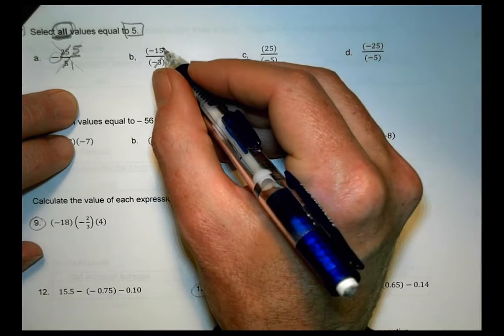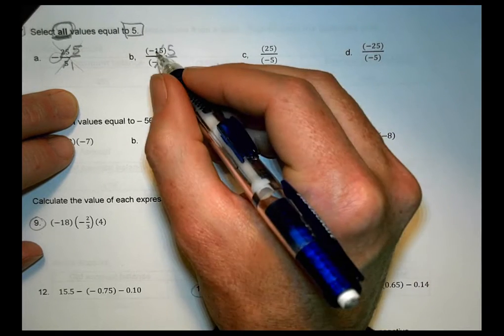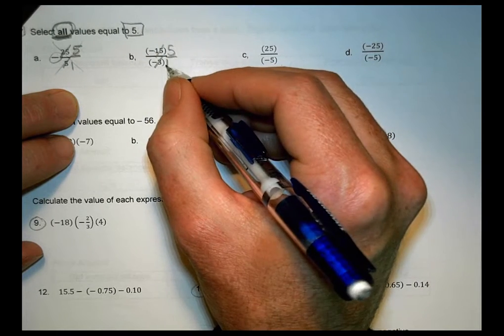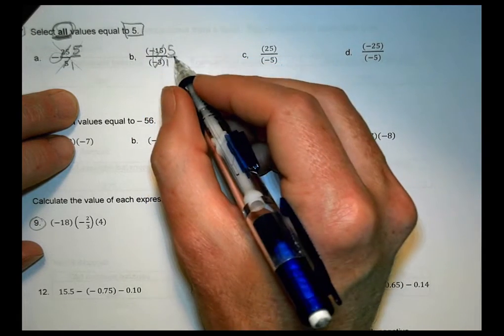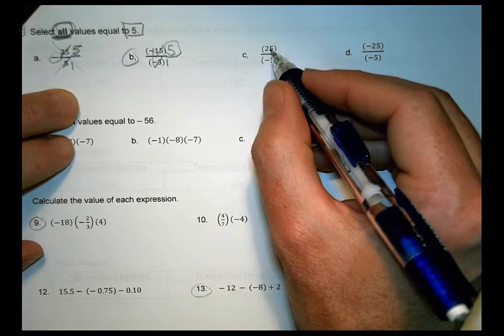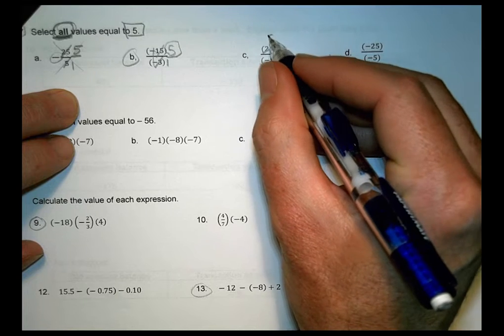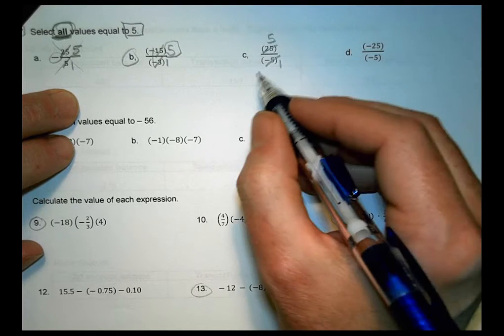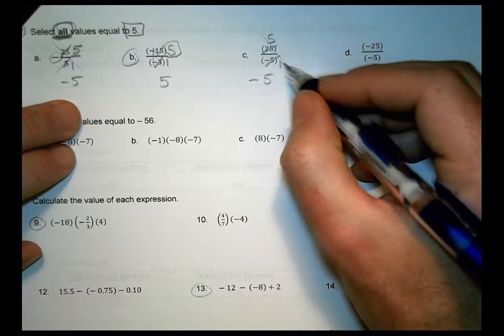3 goes into 15 5 times. That's true. And a negative 5 divided by a negative 5 means it's going to be a positive. So we just have a positive 5 as an answer. That works. 25, 5 goes into 25 5 times, but I still have a negative out in front, so I still have a negative 5 there. So that'd be a no.